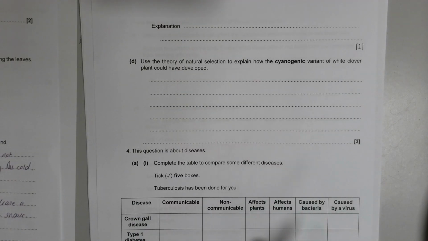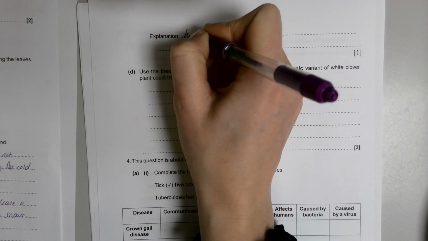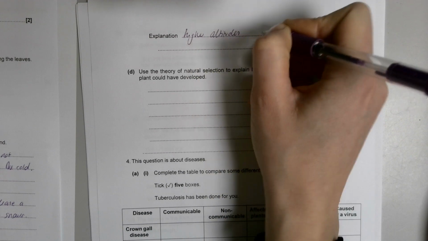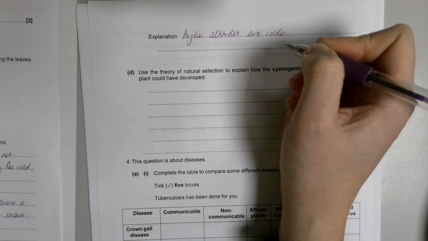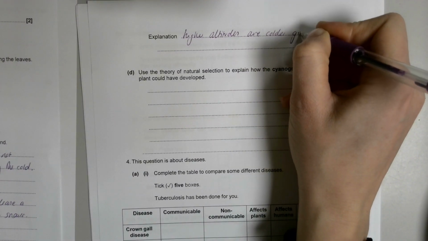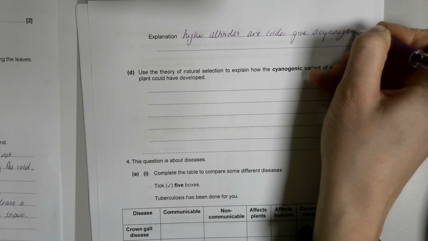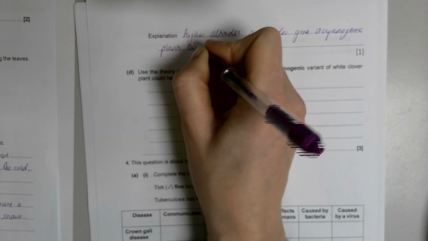Okay, so the explanation is simply the higher altitudes are colder, giving cyanogenic plants the advantage.